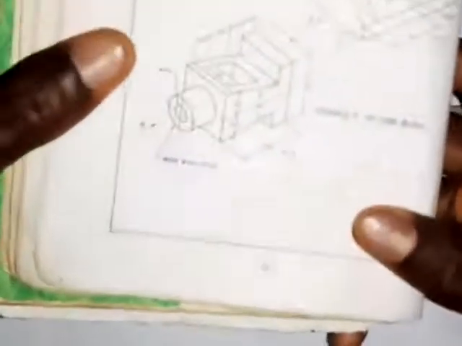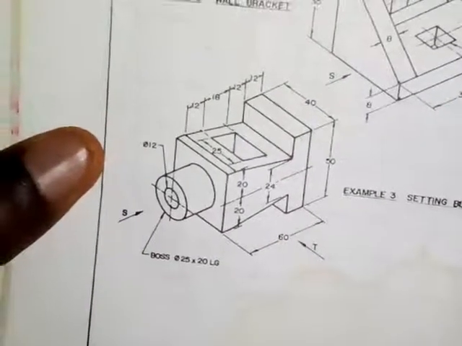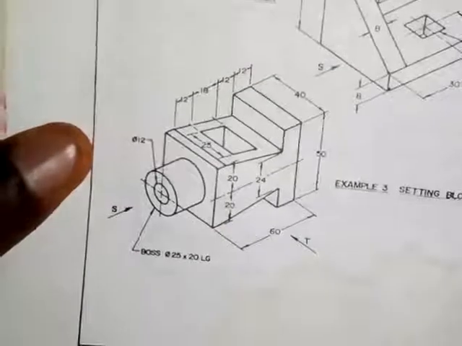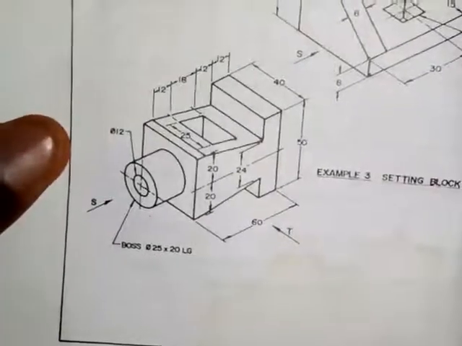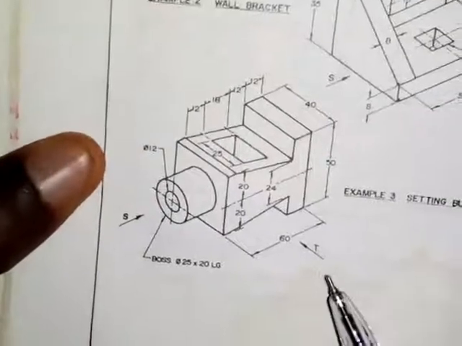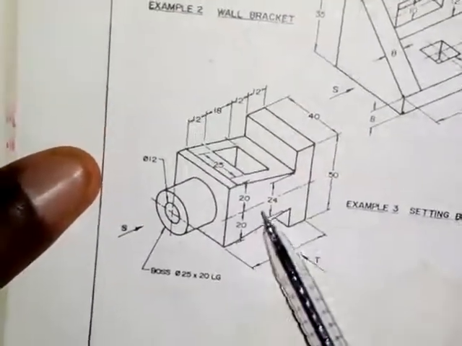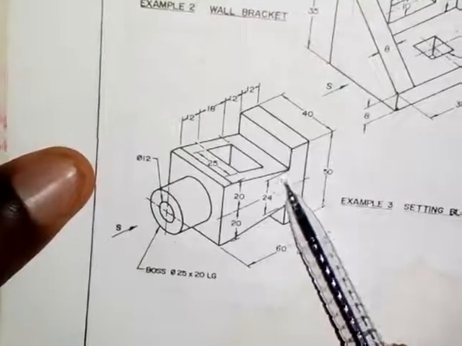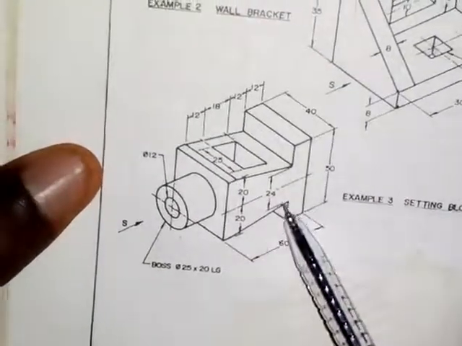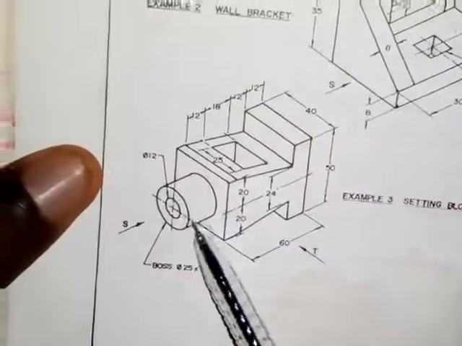Okay, now what we are doing here is that we want to convert the isometric view of this object to orthographic views. As we have read the instruction on the first one and second one, we should draw the front elevation in direction of arrow T. So this is the shape that we want to bring out, including this cylinder.